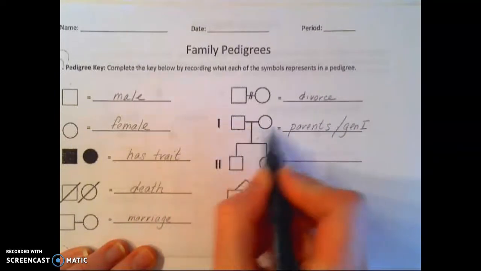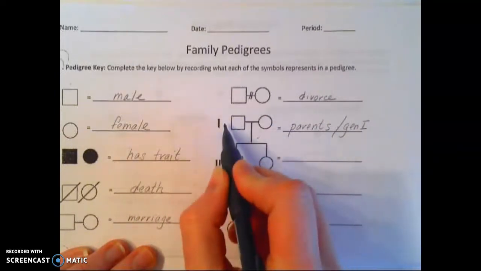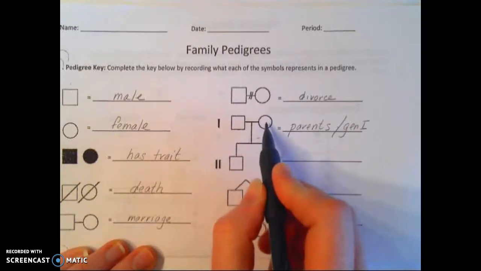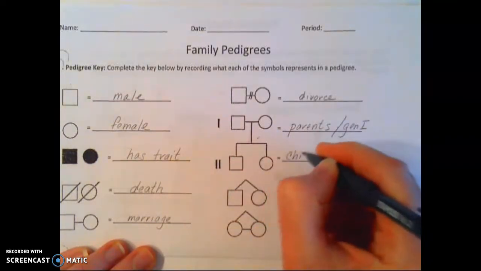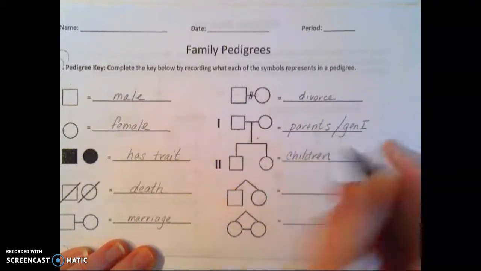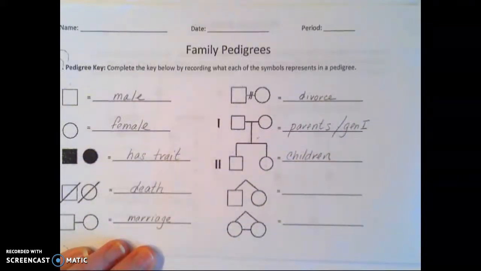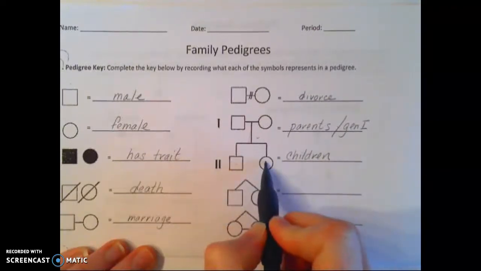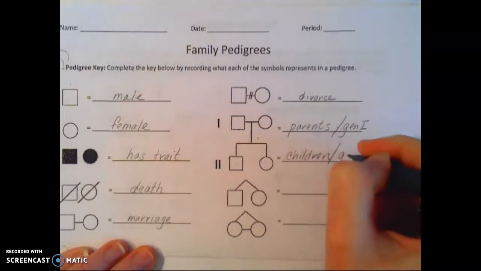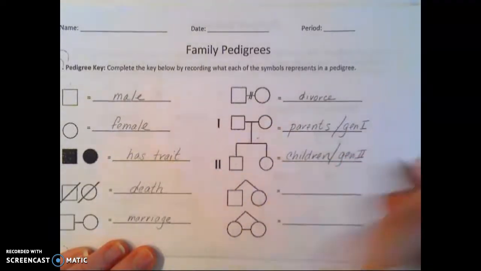It's not always, but this is the first group of individuals in this pedigree at the top, and therefore that would be generation 1. Down below them would be their children. And children are always recorded in order of birth, so they have a son who is older than their daughter. And the son and daughter are generation 2.